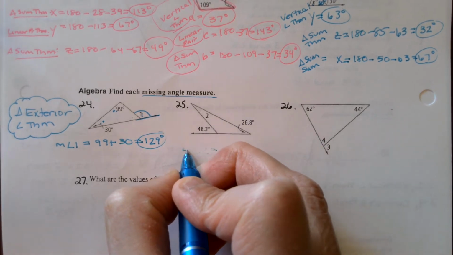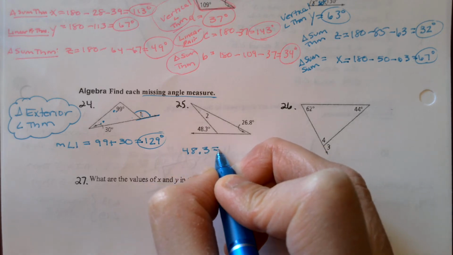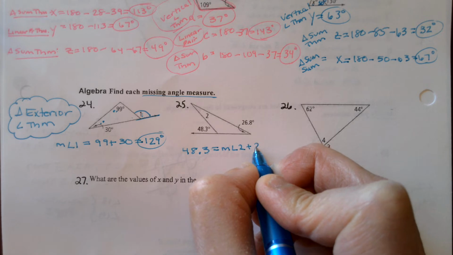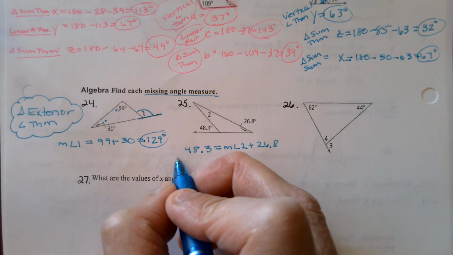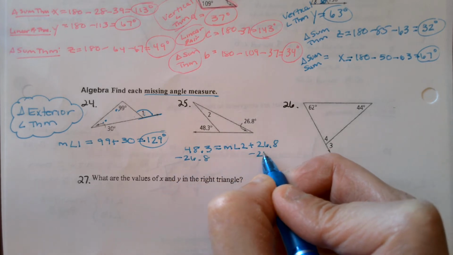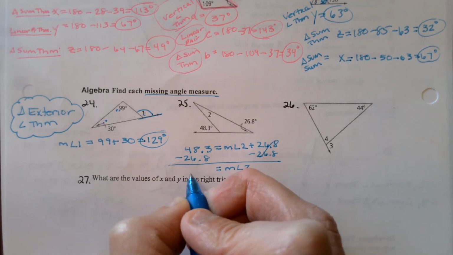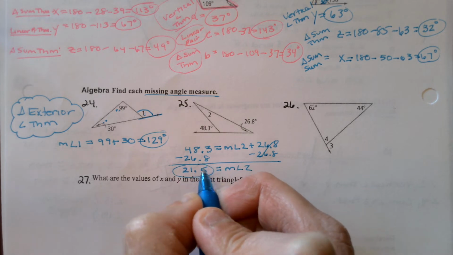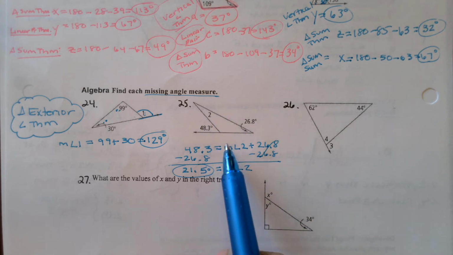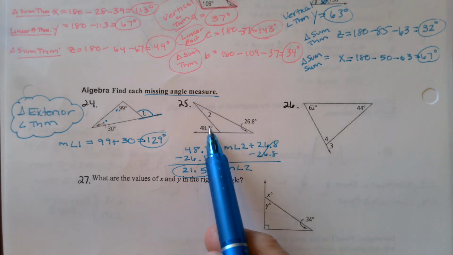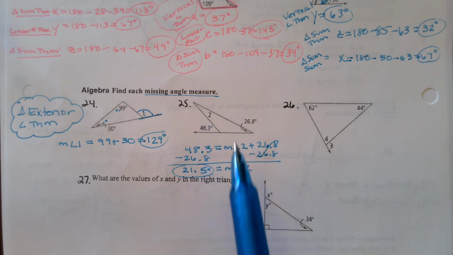So I have 48.3 is equal to measure of angle 2 plus 26.8. So I'm going to end up subtracting the 26.8, and measure of angle 2 is 21.5. Again, it doesn't tell you to do it a certain way, so you could have used the linear pair theorem, subtracted this from 180, got this, and added these up to equal the triangle, which is 180.